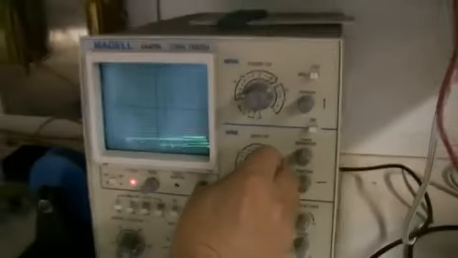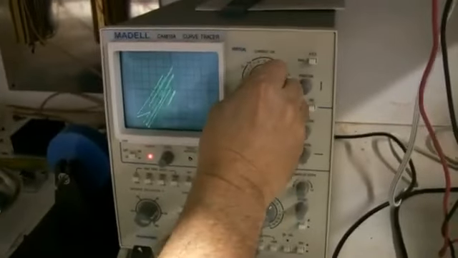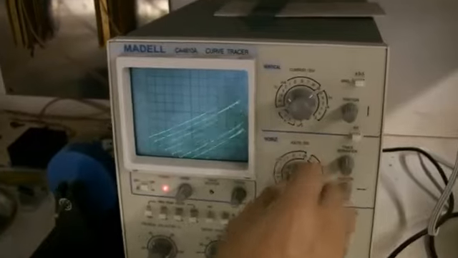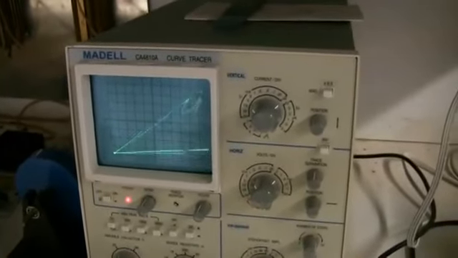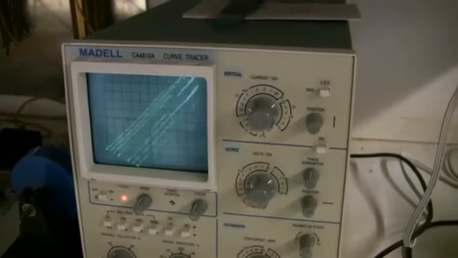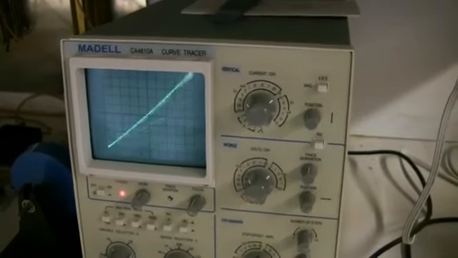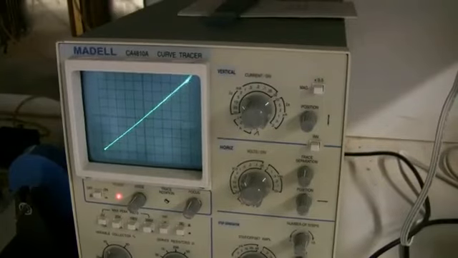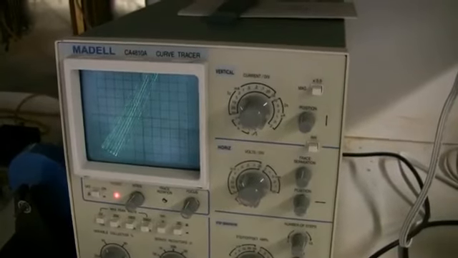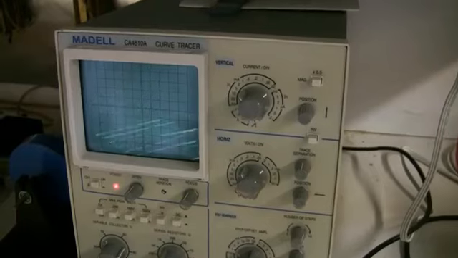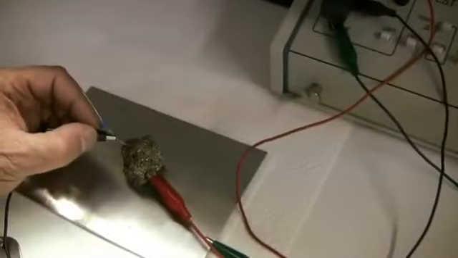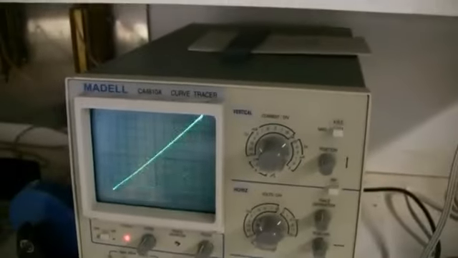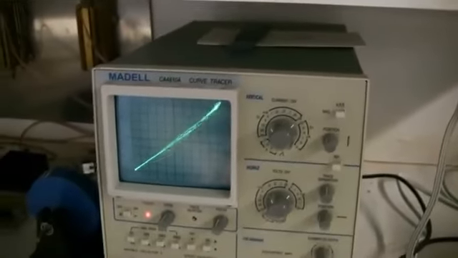See, and by moving it around, we could choose the actual frequency that we want to capture. You can actually tune it. There we go. So that's how simple a semiconductor is, that you could make it out of a rock if you had to.